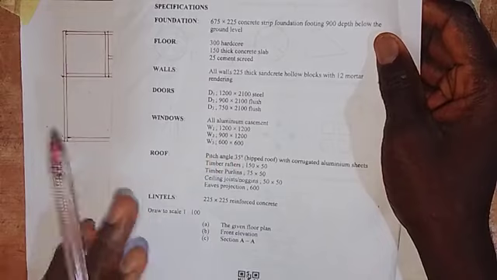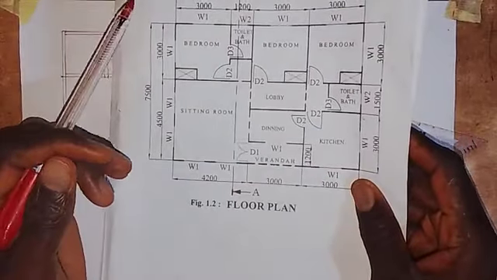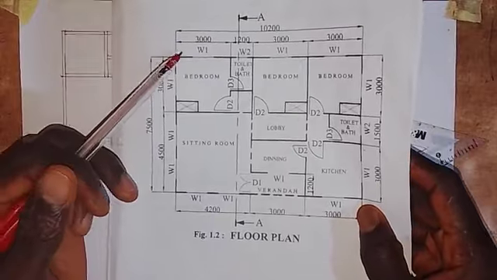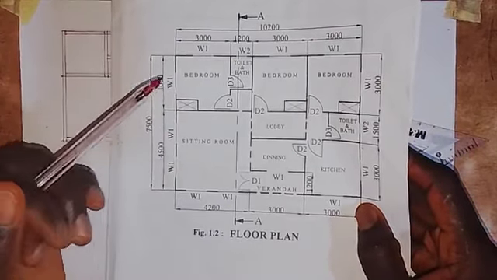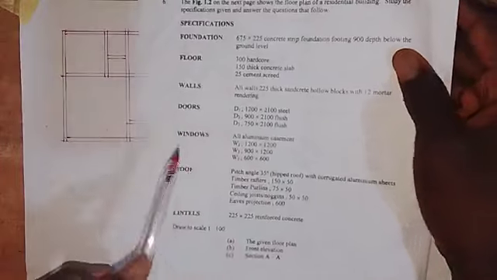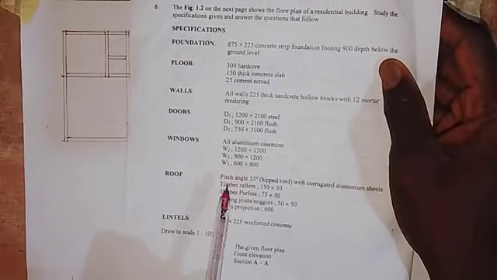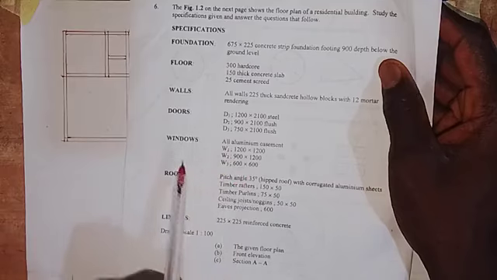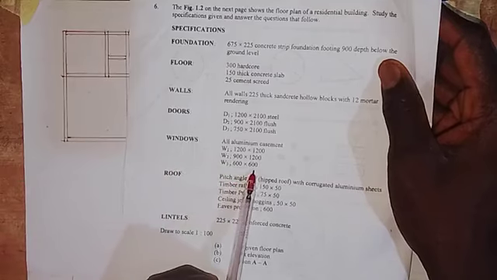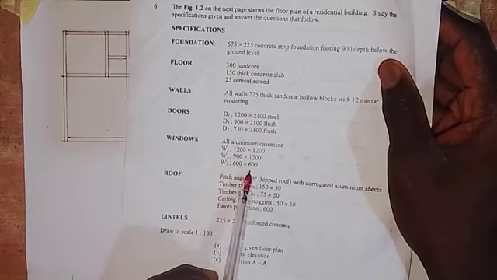Okay, I observed something in the floor plan. What I mean is that we only have two different windows here. We have W1 and we have W2. There is nothing like W3. And then there is an error in the specifications given. So this W2 that we are given as 900 by 900, we don't use this size of window for our toilet. Okay, so what W2 is supposed to be is 600 by 600.